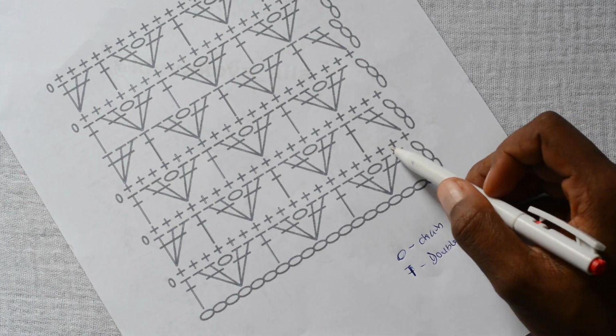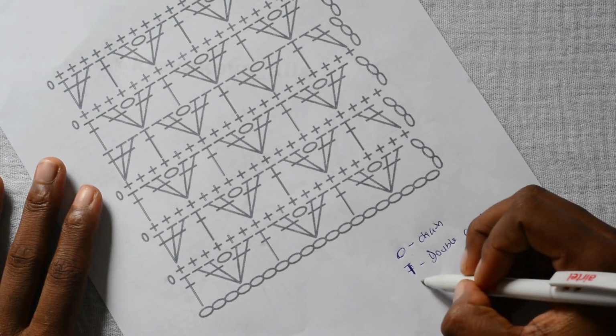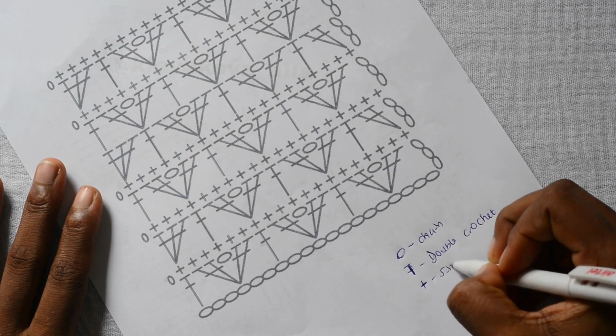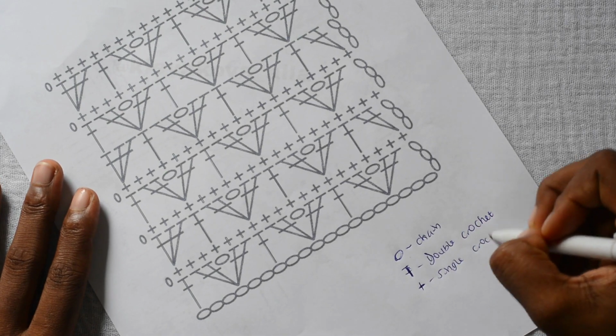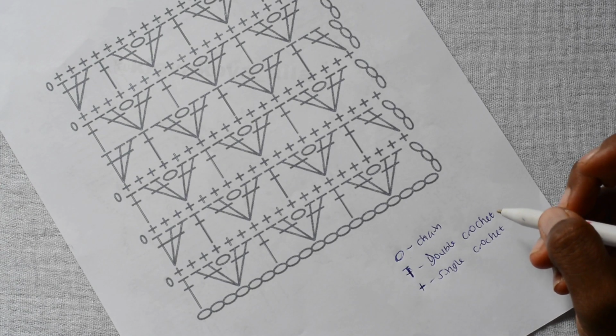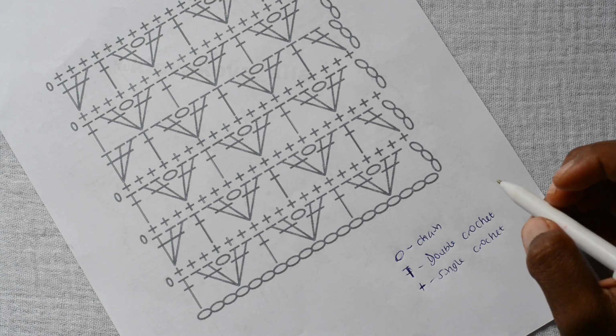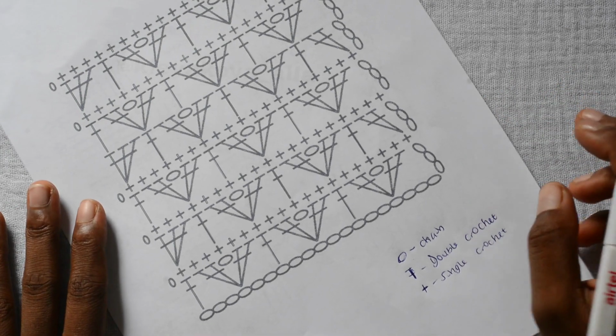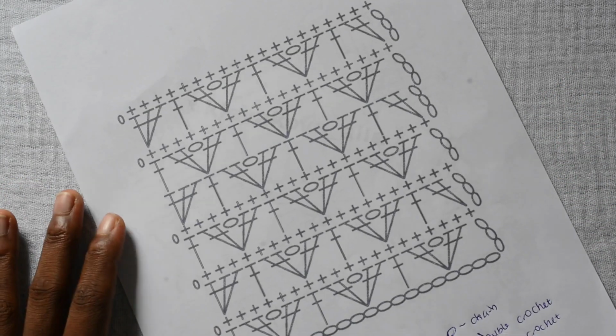We can also see this plus icon, and those ones mean single crochet. So whenever you see that, you do a single crochet. And if you're not familiar with single crochet or double crochet stitches, I have a tutorial on my channel. I'm going to link it in the description box as well, so you can watch that before going into this pattern, so that you're not confused.